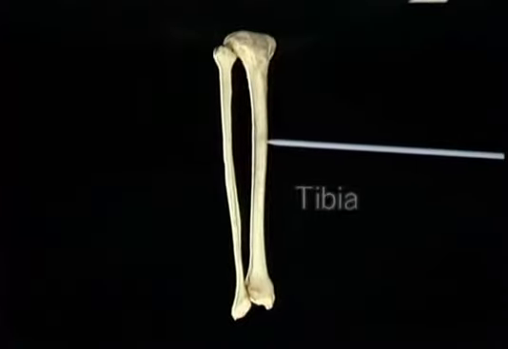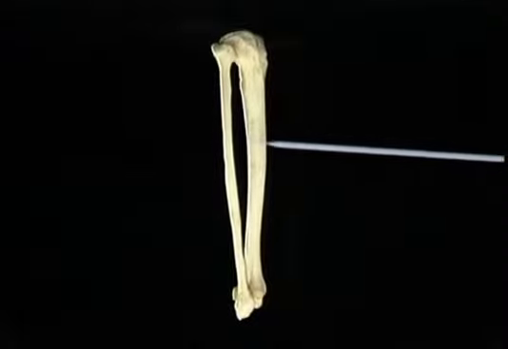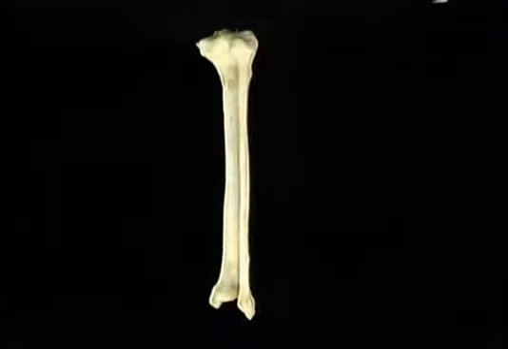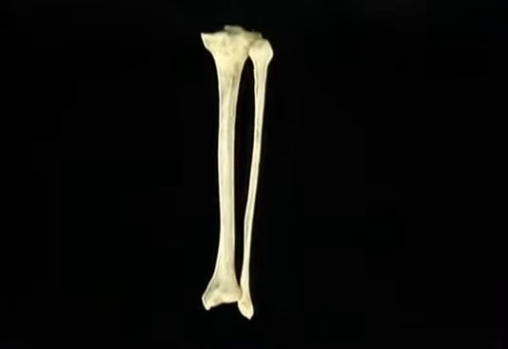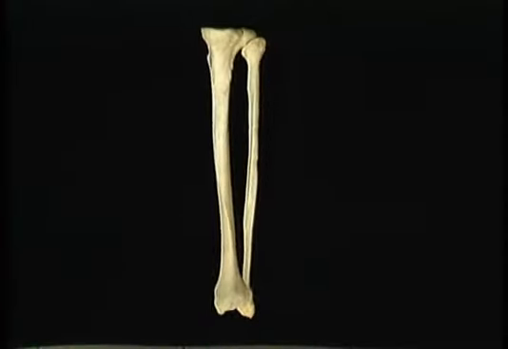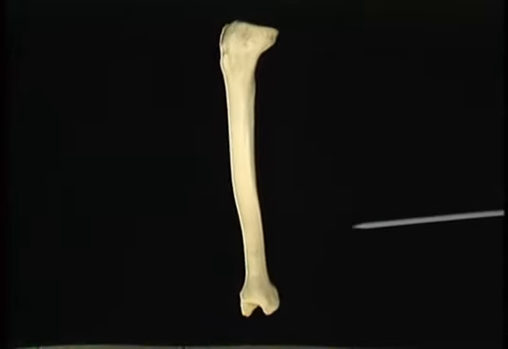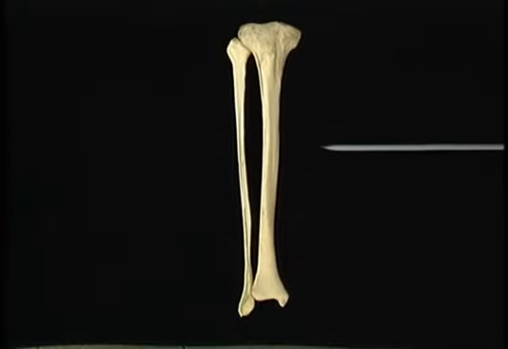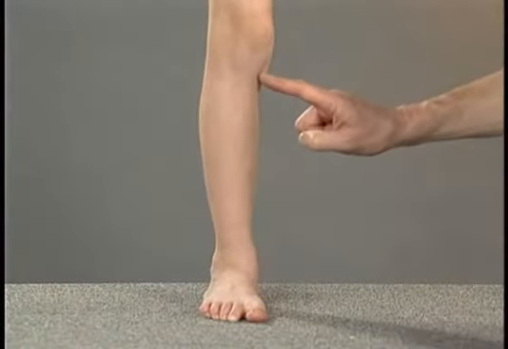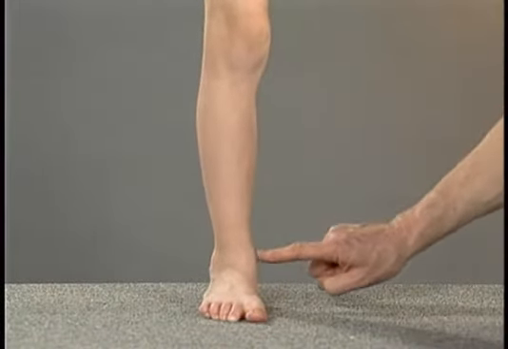Now let's look at the bones. We'll start by taking a further look at the two long bones of the leg, the tibia and the fibula. The tibia is much the larger of the two bones. The shafts of the two bones are covered by muscles, except for the anteromedial aspect of the tibia, which lies directly beneath the skin, all the way from the knee to the ankle.